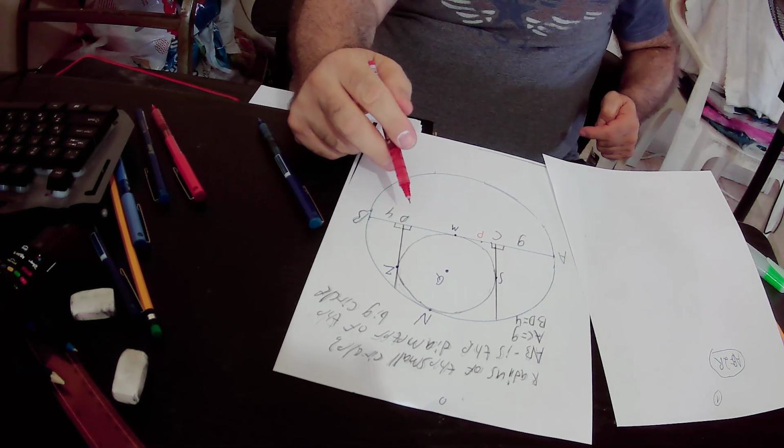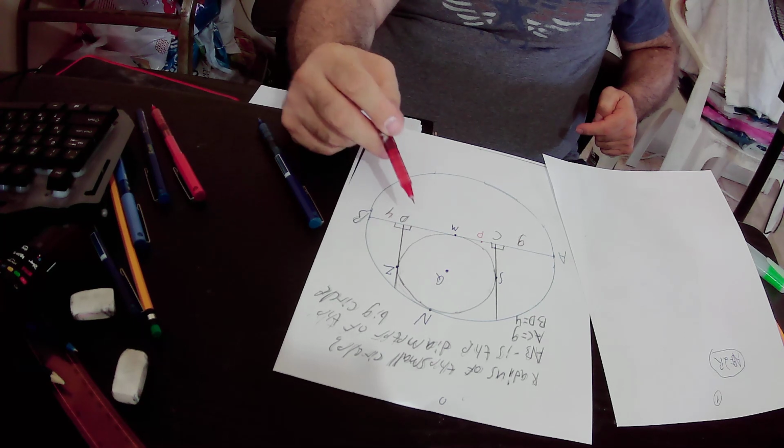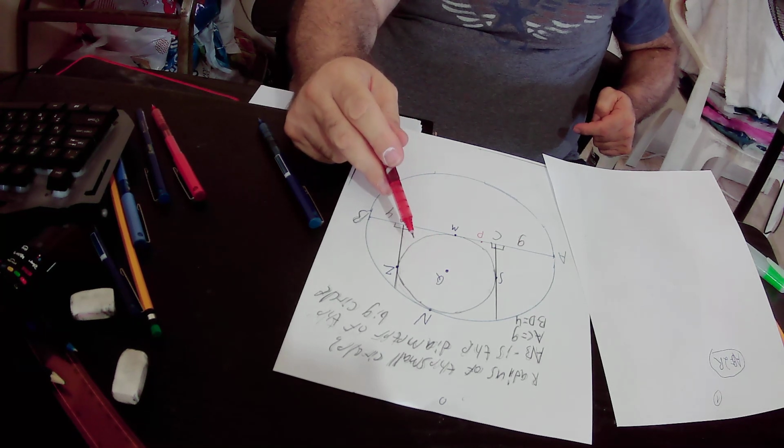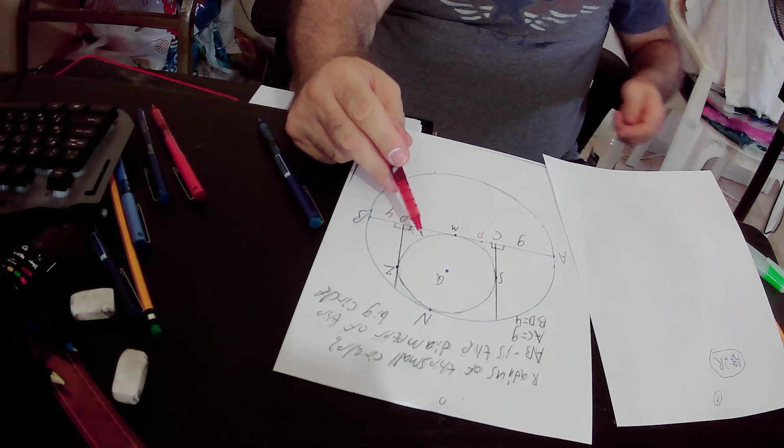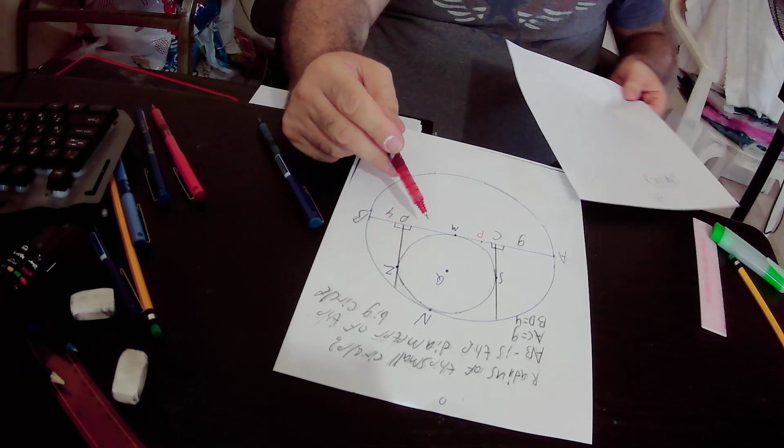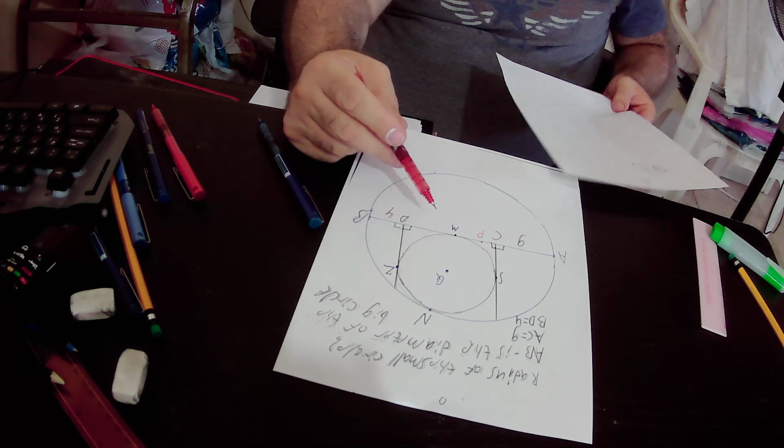And we want to find out the radius of the small circle. Let's define the radius of the small circle as small r.